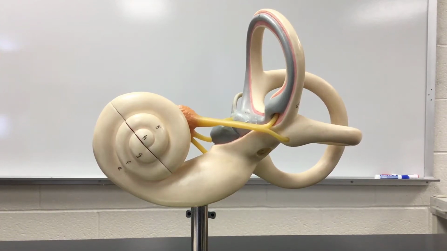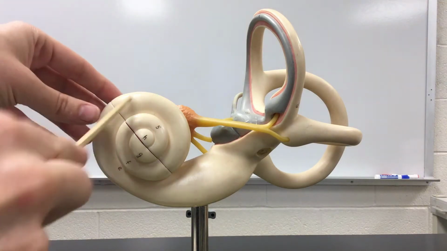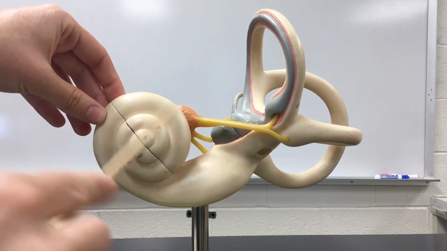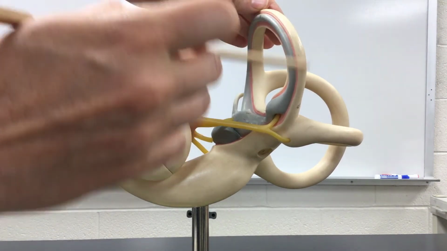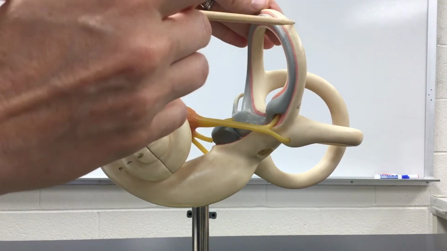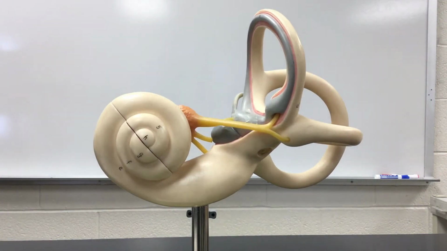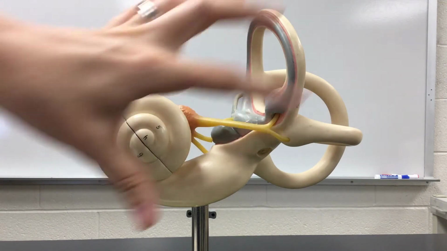All right, so this is the large model of the inner ear. There's a couple of different parts that we'll go over, but first I want to talk about the fact that we have an outer, hard bony layer here, and you can see here, this is the outer osseous or bony labyrinth. Labyrinth kind of means like a maze, and you can see this looks pretty complicated.